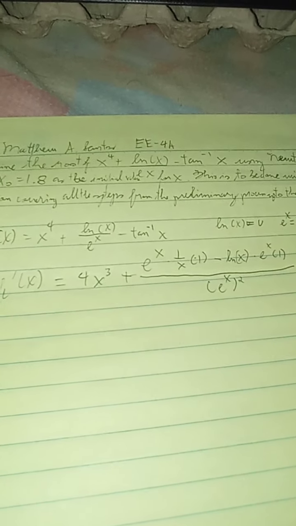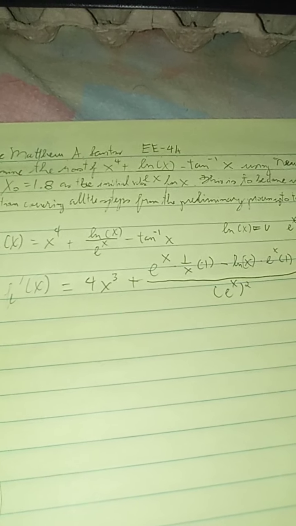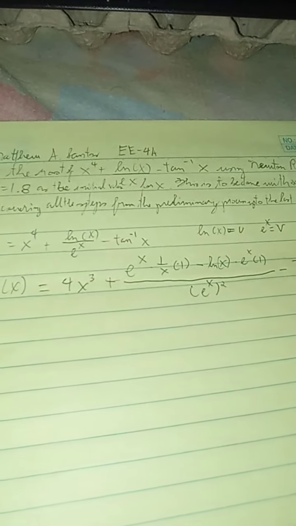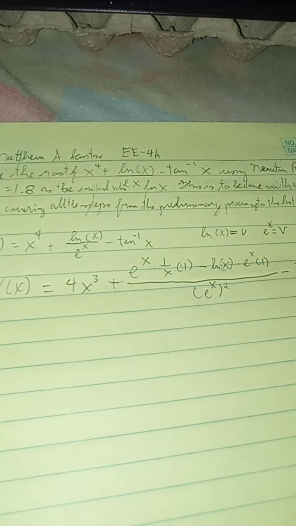The derivative of negative inverse tangent of x is 1 over 1 plus x squared.